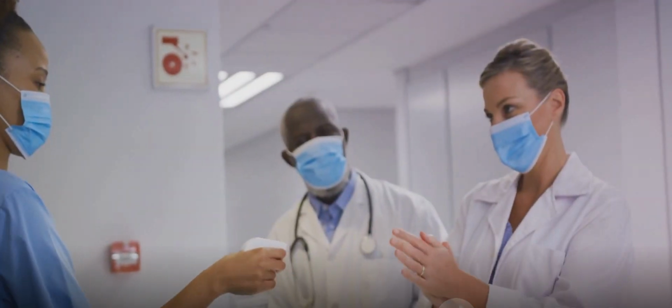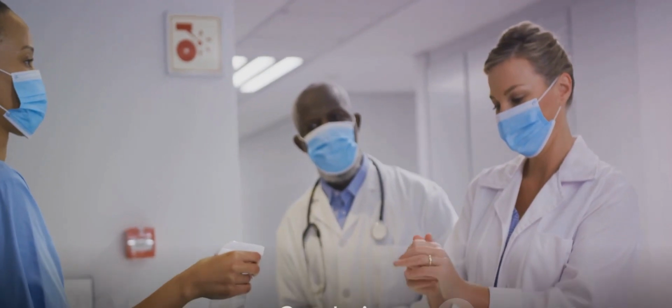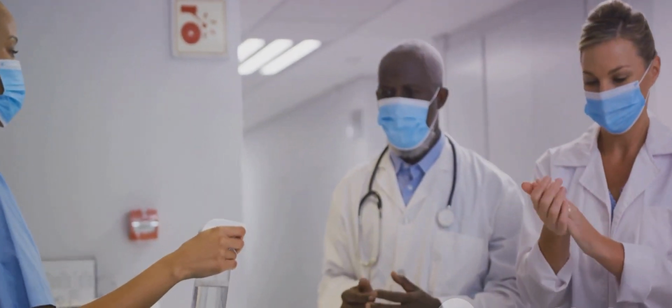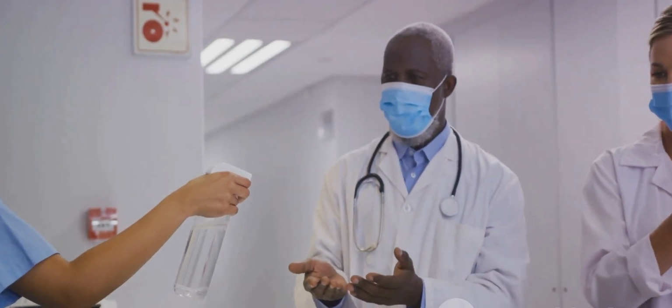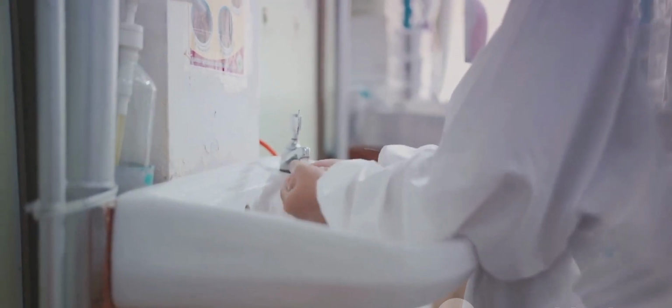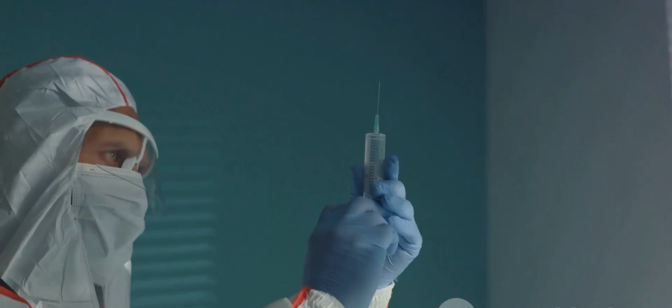In conclusion, infection control in healthcare settings is a multifaceted approach that includes hand hygiene, use of personal protective equipment, environmental cleaning, standard and transmission-based precautions, vaccination, surveillance and outbreak management, and education and training.